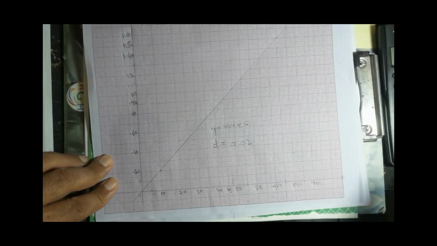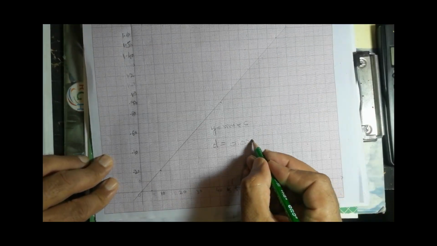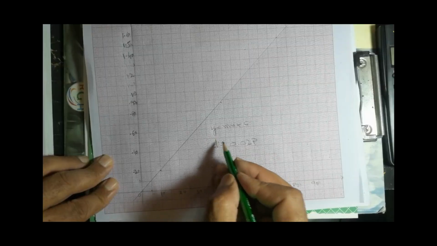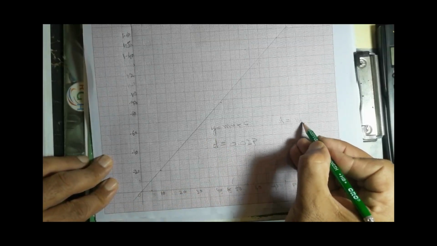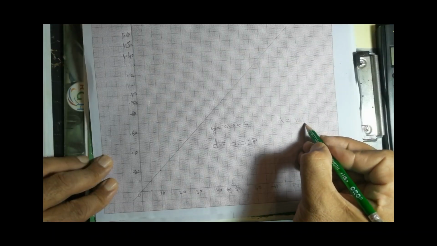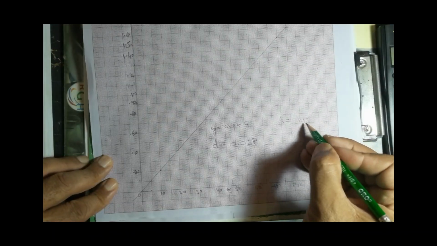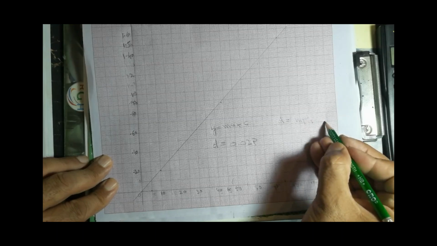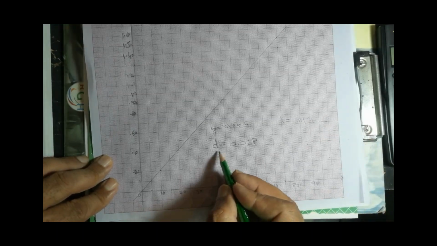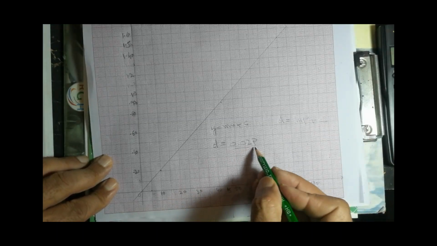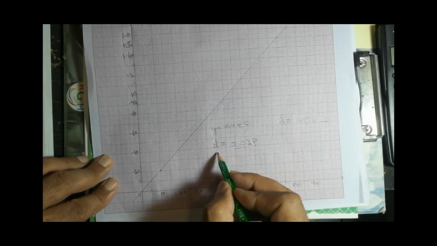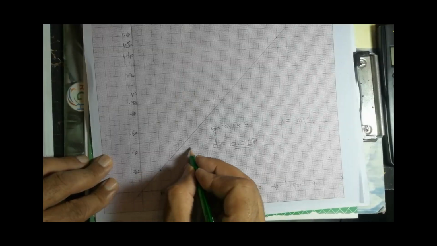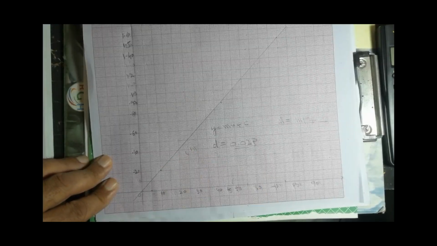Here we use the variable P, not x, so D equals m times P plus c, where c is a constant. So D equals slope times P, and c is 0. This is the equation of the line for question 2.